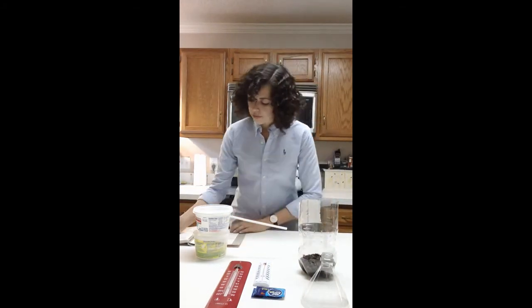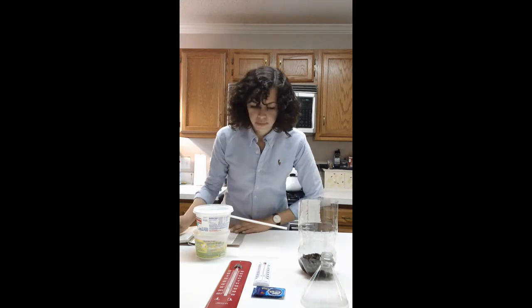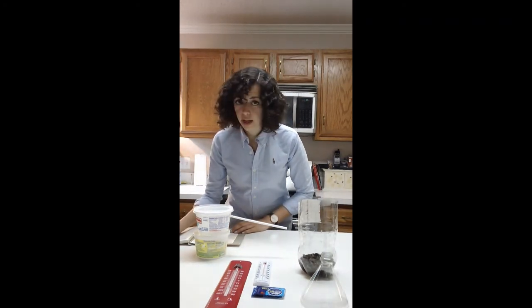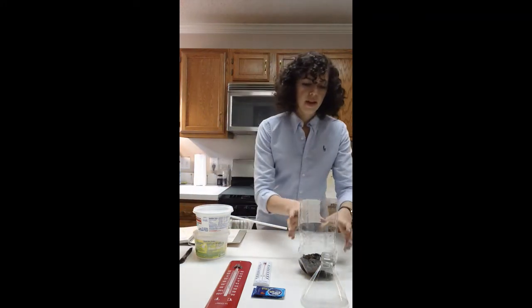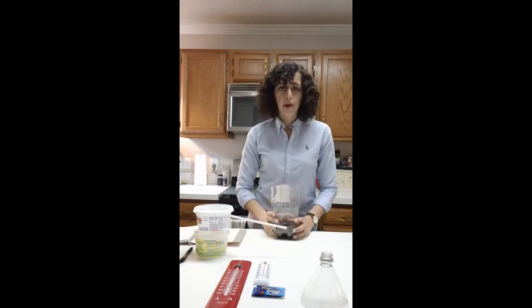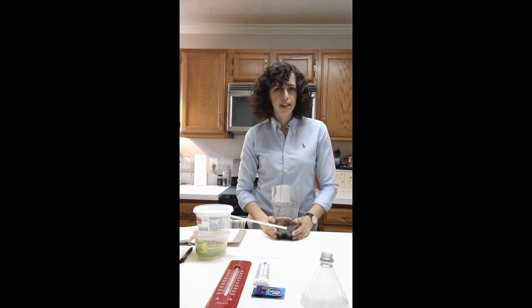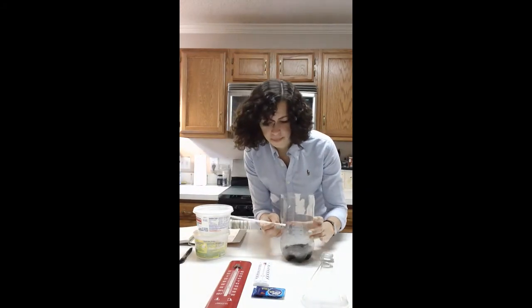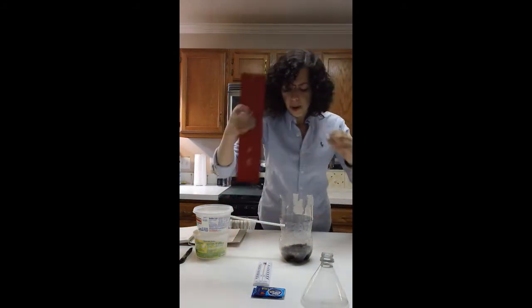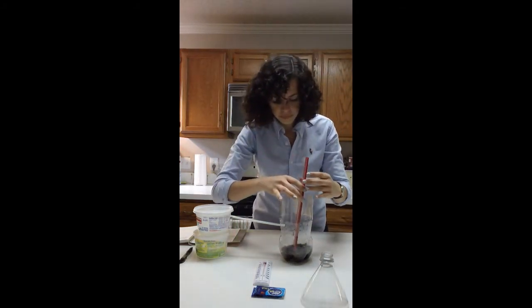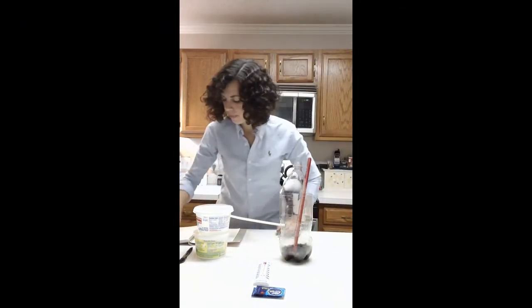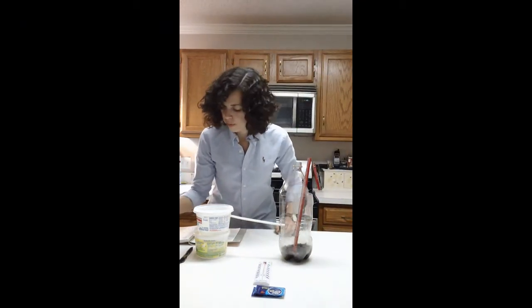Take a measurement of the temperature reading in the room. It is currently about 68 degrees Fahrenheit in the room. Then put the 2-liter bottle in the microwave for 15 to 17 seconds. Once the bottle is heated, connect it to the other end of the straw. Put the thermometer in the soil. Put the top on and start your timer for 1 minute.